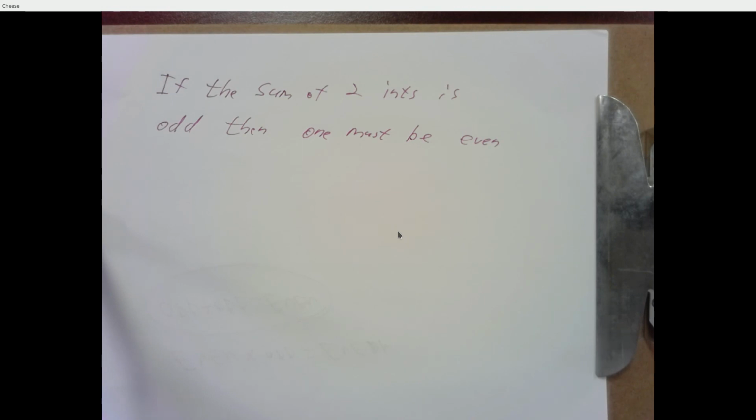What it actually said is if the sum of two numbers is odd, one number must be even. This is impossible because this is going to be an integer and 2 times an integer is even. This is 2 times an integer plus 1. This is the definition of odd. This is the definition of even.